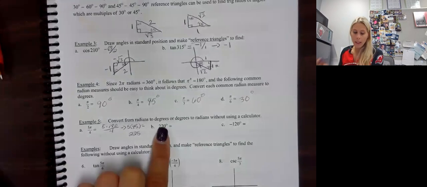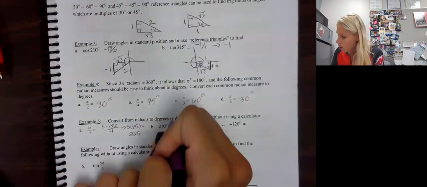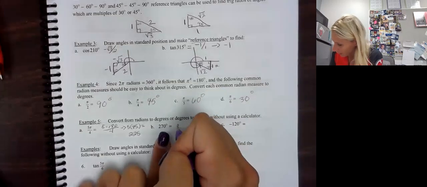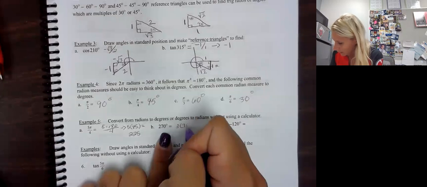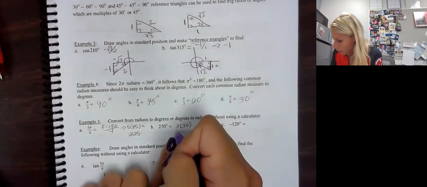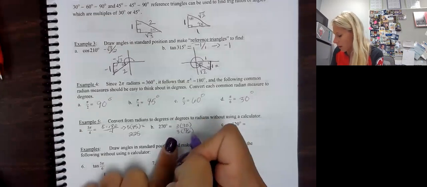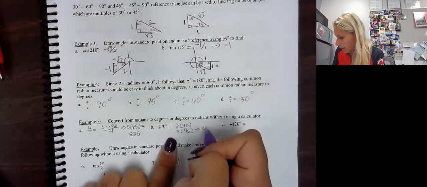Now 270, again, we can memorize what we did from the unit circle, or we could think of this as 3 times 90 degrees. We already know that 90 degrees is pi over 2. So we get our 3 pi over 2.